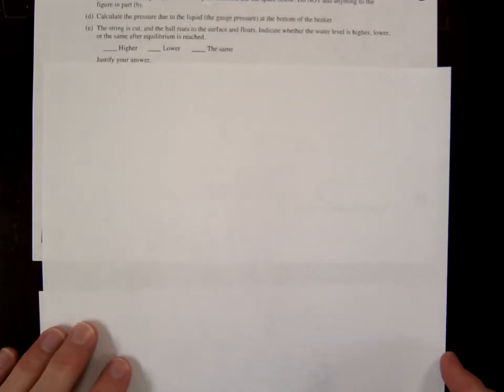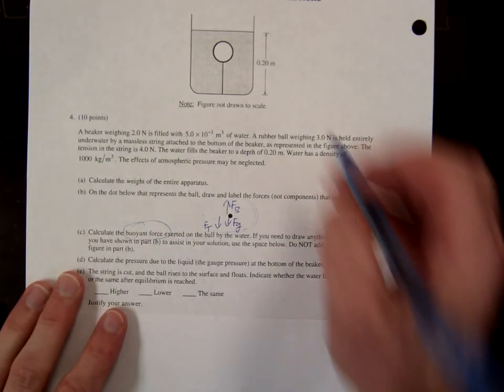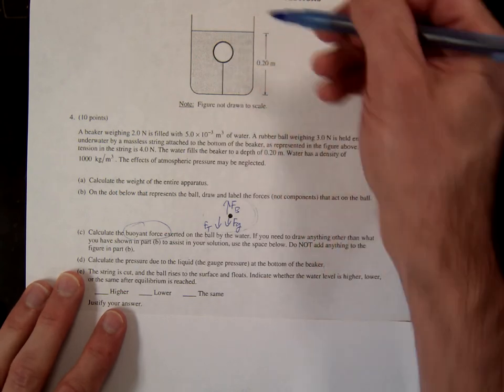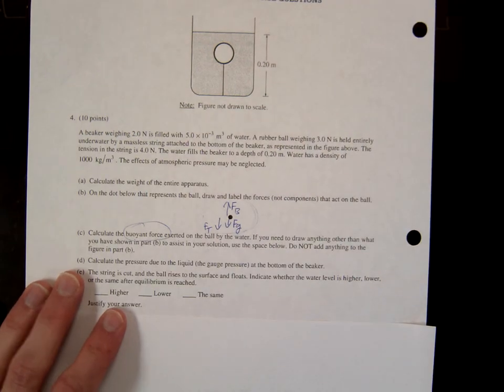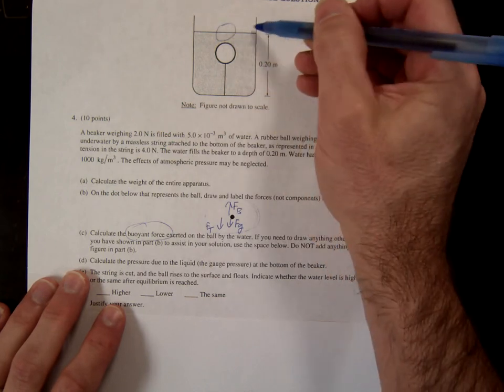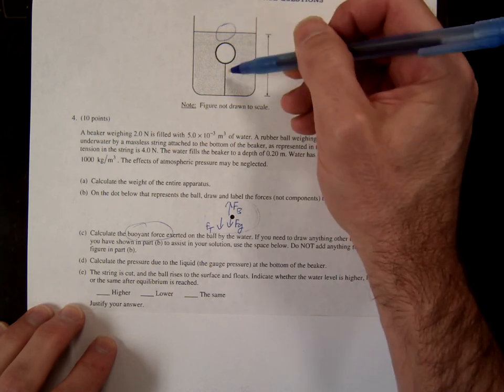Let's see how we do this. What happens when the string is cut? The ball rises and floats. What happens to the water level? Higher, lower, equal. Lower. Okay, it will be lower, right? Why is it lower? Because right here, the whole ball's submerged, right? So some of the water is going to, like you've all done this before, if you get in a bathtub, the water level goes up. Well, if only half of it is underneath the water, the water level is going to sink a little bit, because not all the volume is submerged underneath.